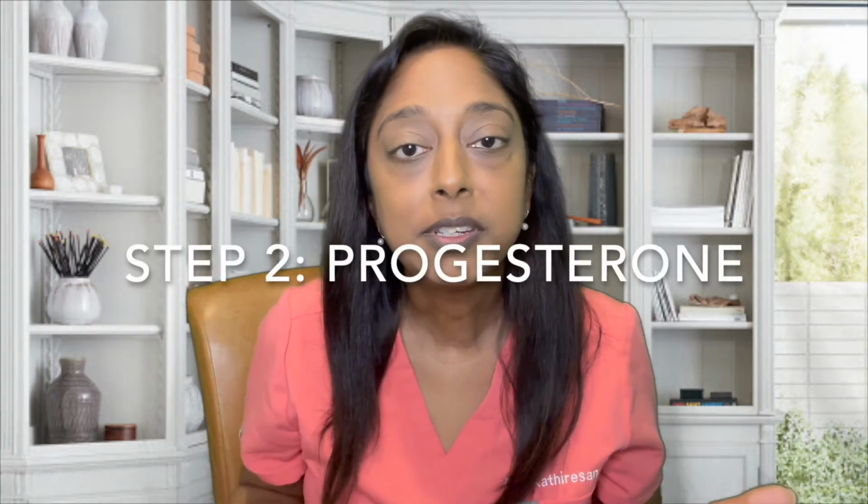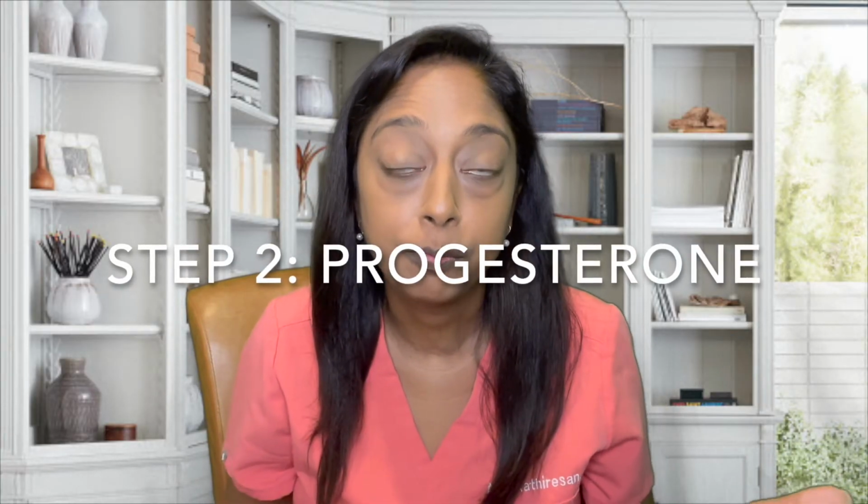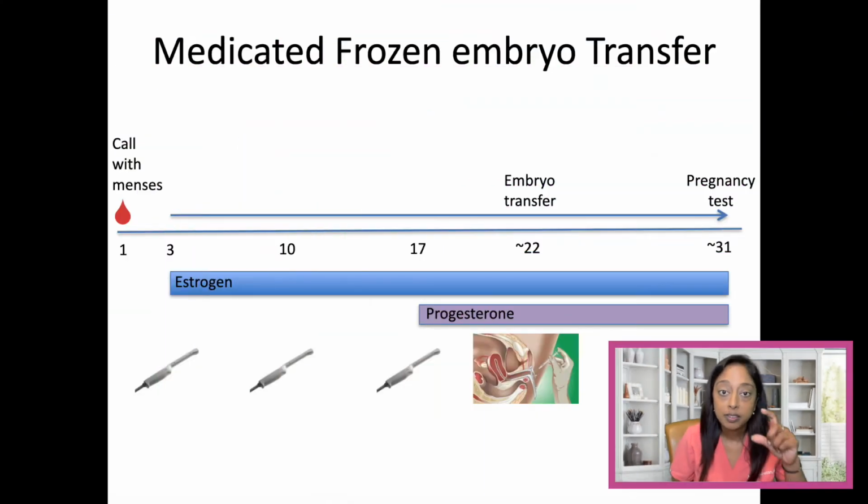If the patient does not have the right thickness, then sometimes we'll extend the estrogen for an additional week, maybe add estrogen in a different form and bring them back in another week and reassess the lining. This leads me to the next step, which is progesterone. So we start the progesterone once the appropriate thickness of the lining is reached and it has a trilaminar appearance.